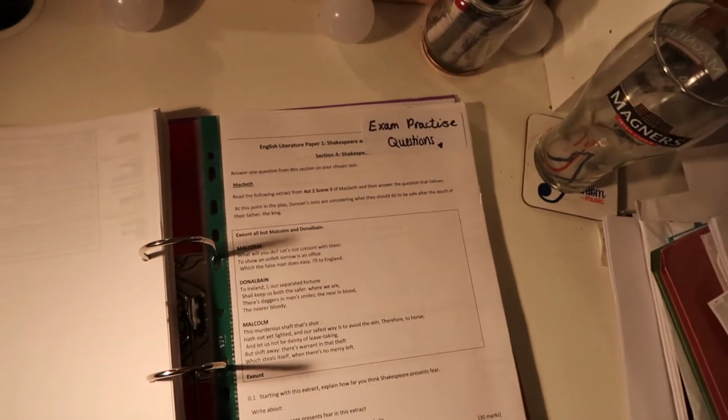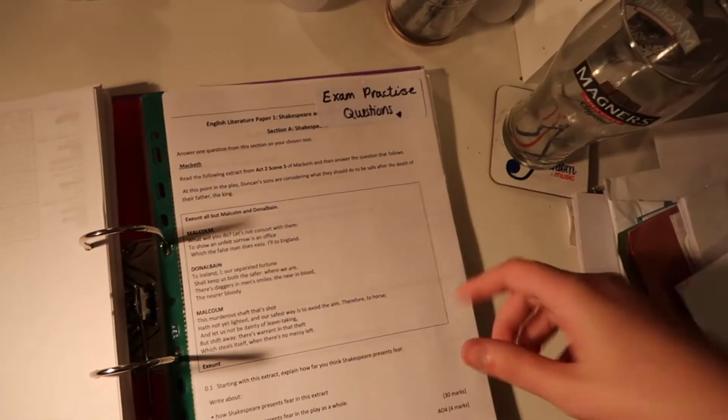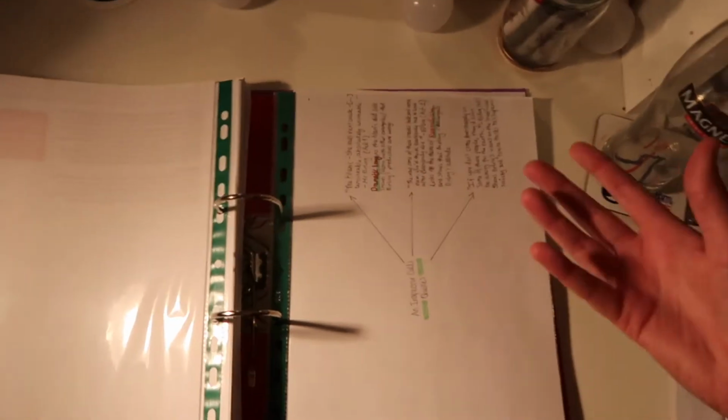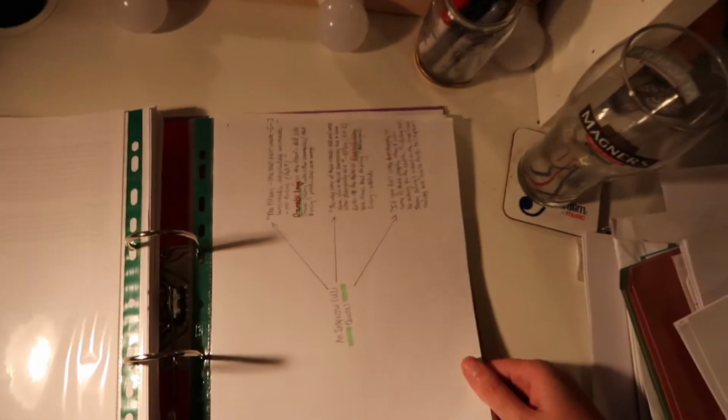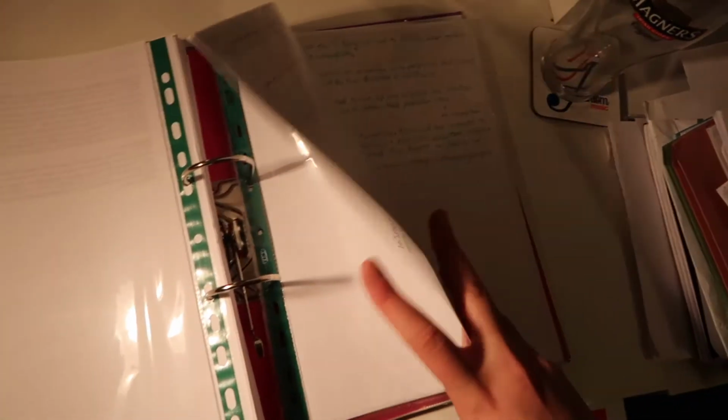You can usually find them online if you just type in practice questions and then your exam board and your text really. This is a quotes mind map that I've not finished making yet. I started it the other day, but I haven't got around to finishing it, so I'm going to finish that at some point.